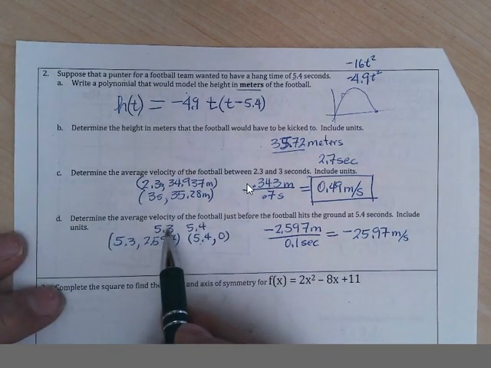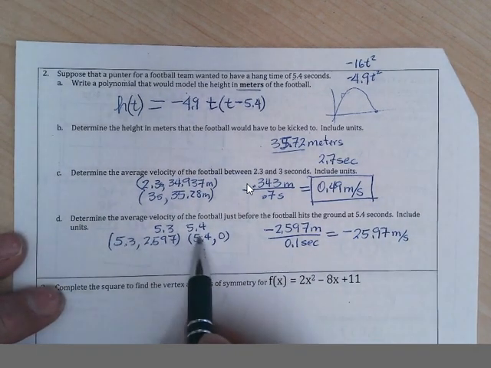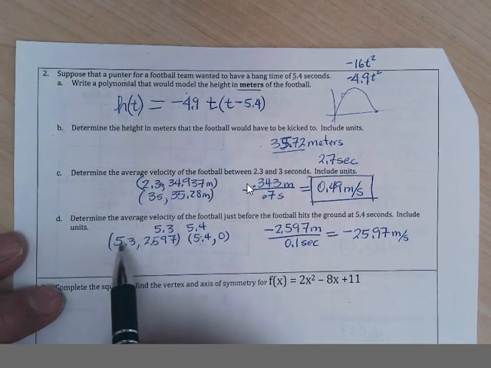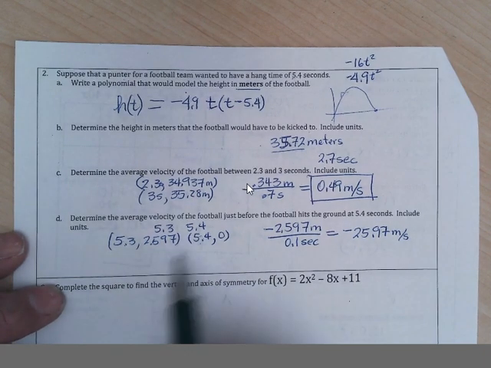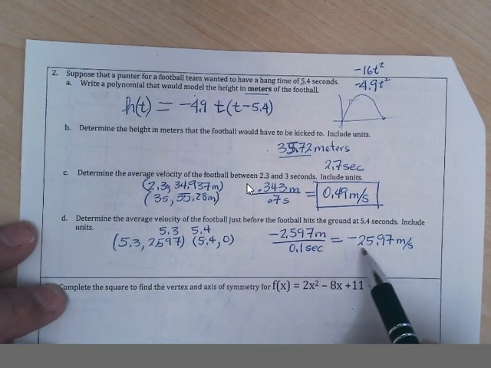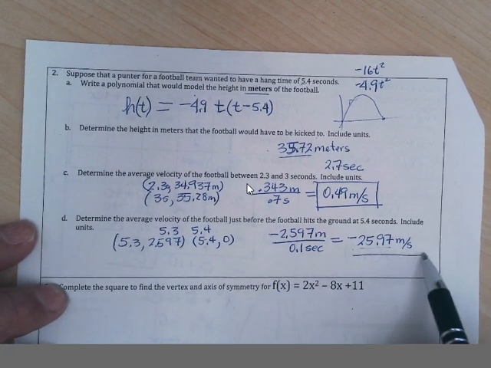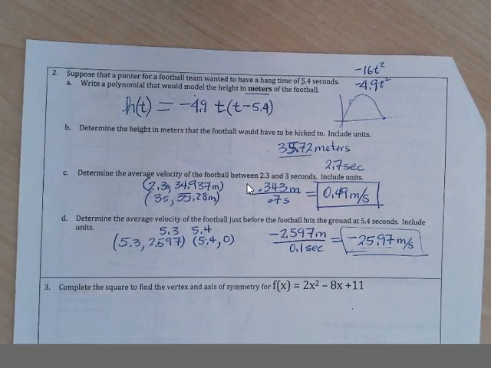Now, if you chose a little bit different separations in the time, like 5.39 and 5.4, you might get slightly different, but it's going to be close to this number. It's going down pretty fast. That's number 2.